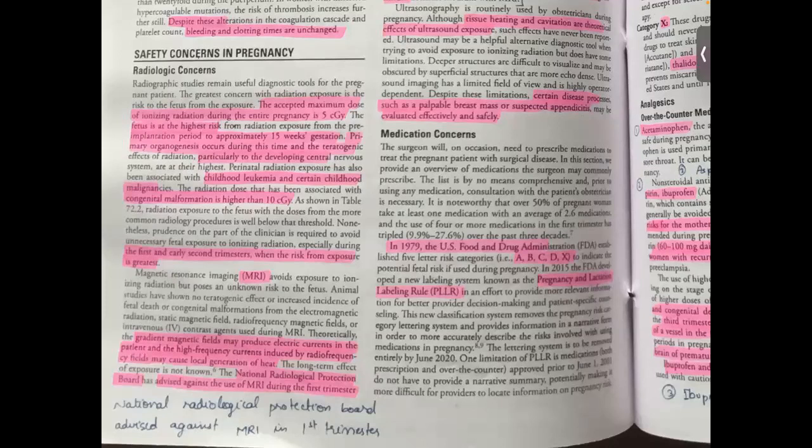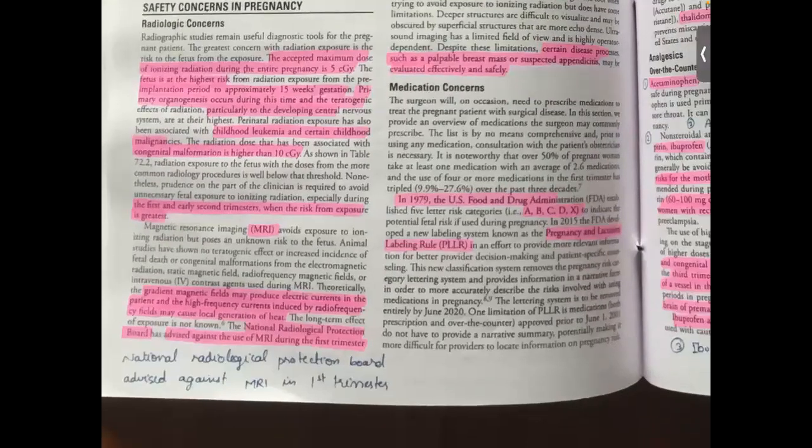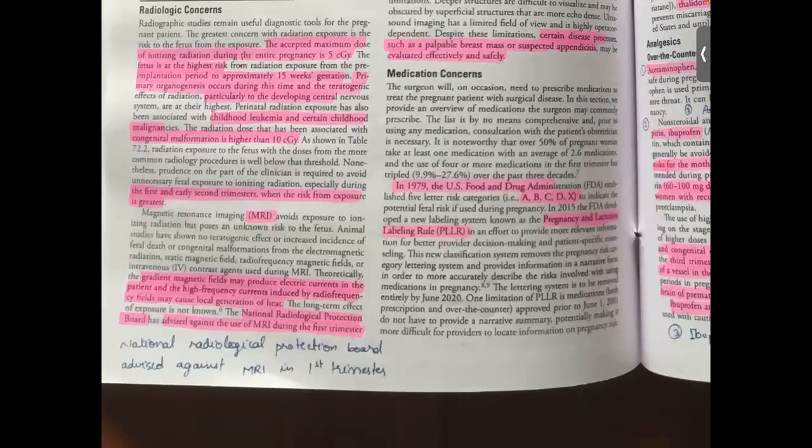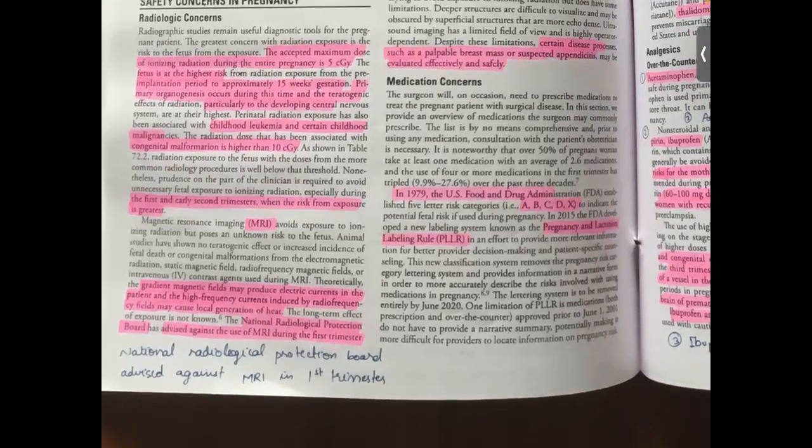So during this time, we will not know whether the patient is pregnant or not. So we should always be careful when a female of reproductive age group comes to us before we prescribe them CT or X-ray, because the fetus has the highest risk in the first trimester and even before implantation. So that is the important thing. Primary organogenesis occurs during this time, and teratogenic effects of radiation, particularly to the developing CNS, are at the highest. So CNS development will be problematic.